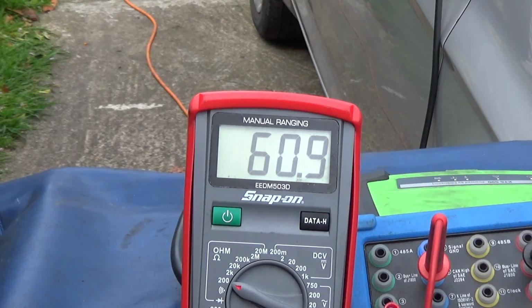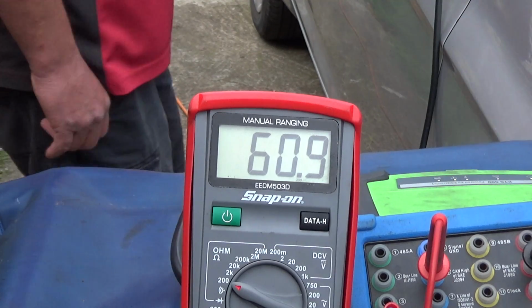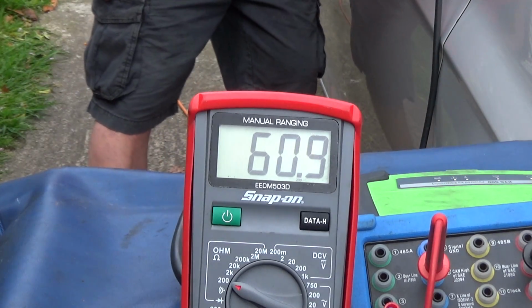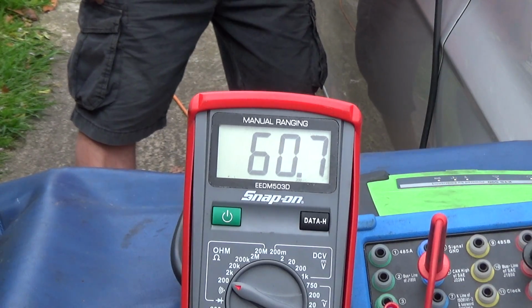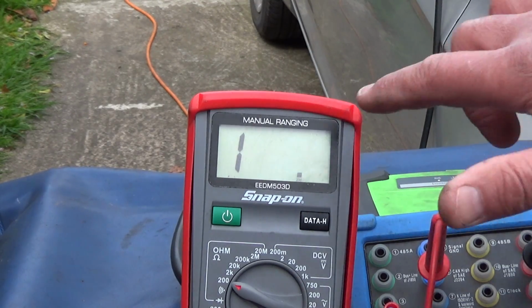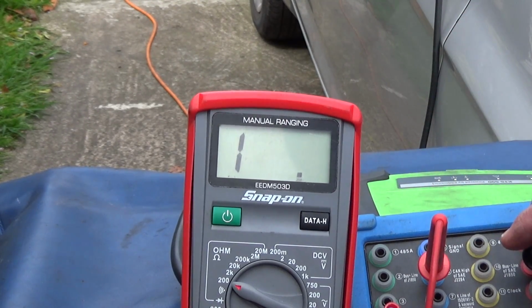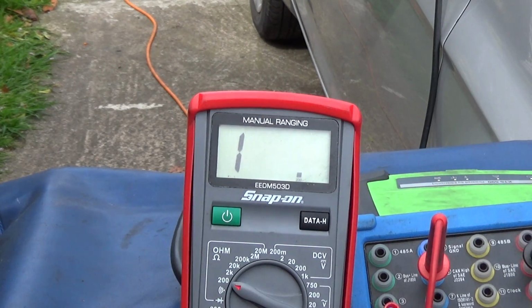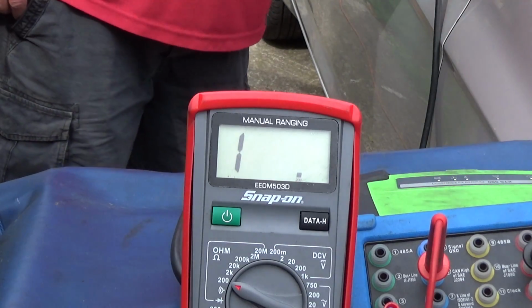what I can do is turn the key on. You see, the minute I turn the key on, what happens? The network goes open circuit. And this is why we do the test with power off. Turn the key off.